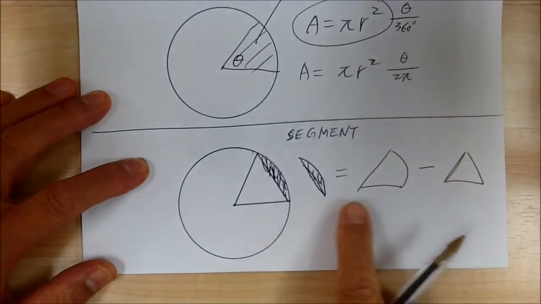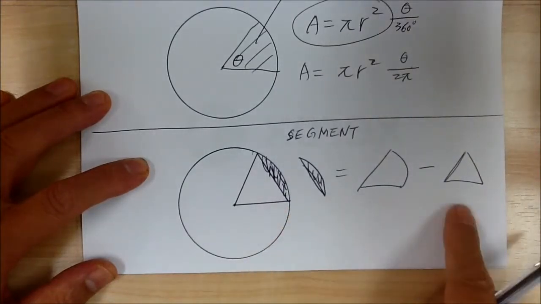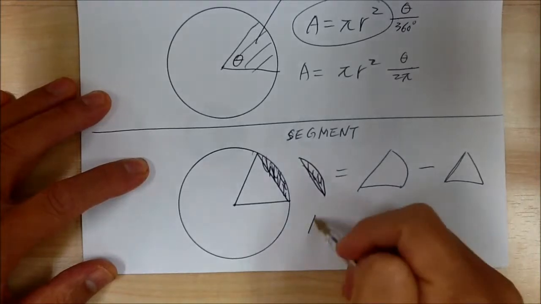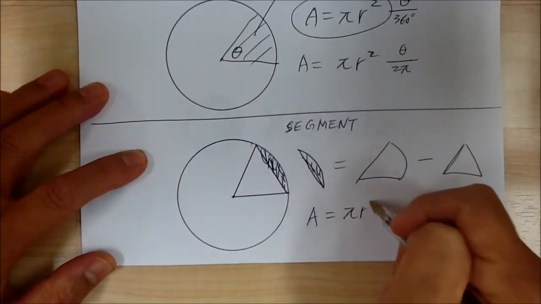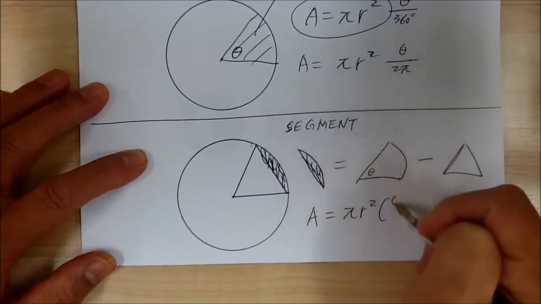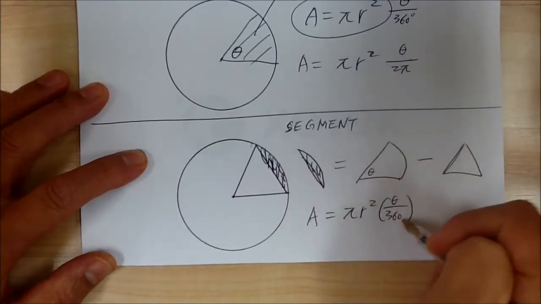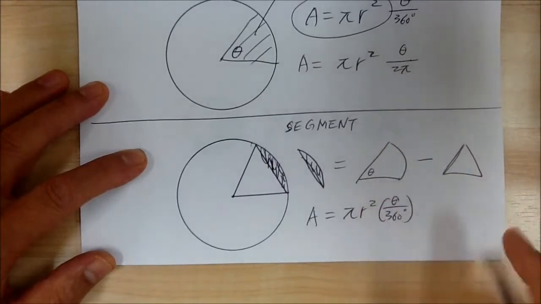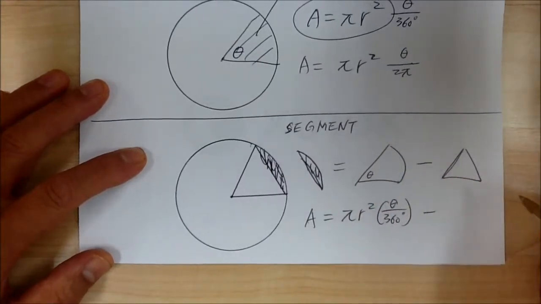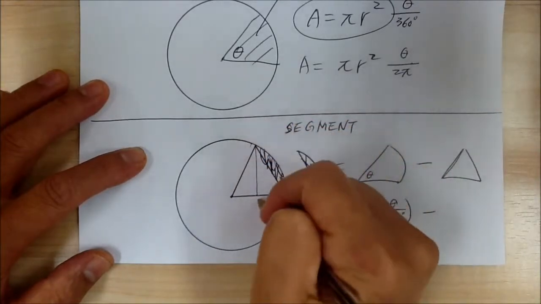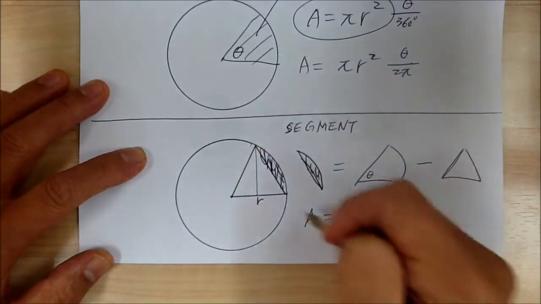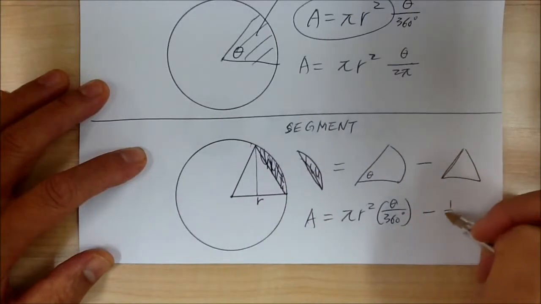So you always draw out your picture, it helps you think through. So the area will equal, now the sector is pi r squared times theta over 360, right? Minus the triangle. Now the triangle depends on this one. This will be r, right? And you can use 1/2 base times height.